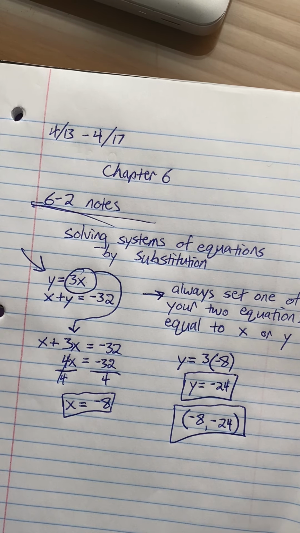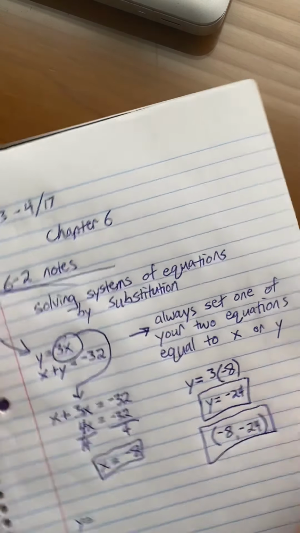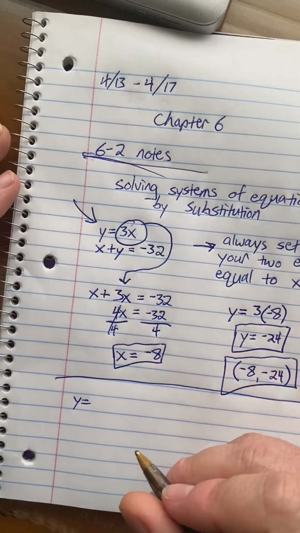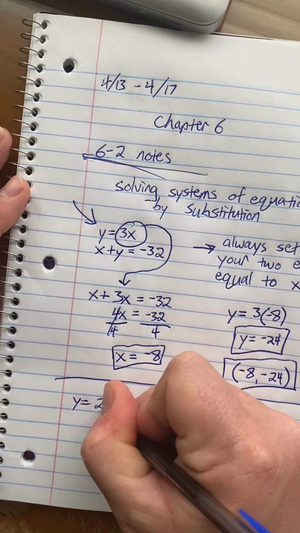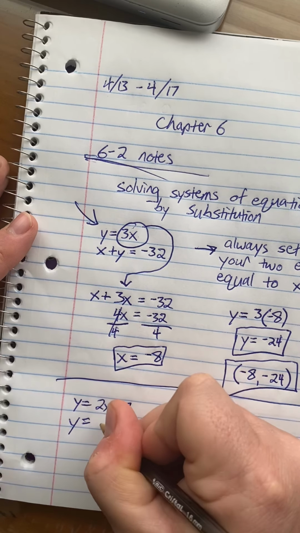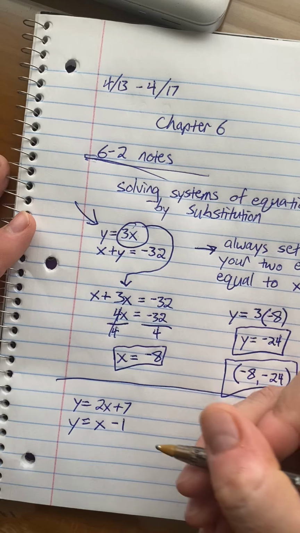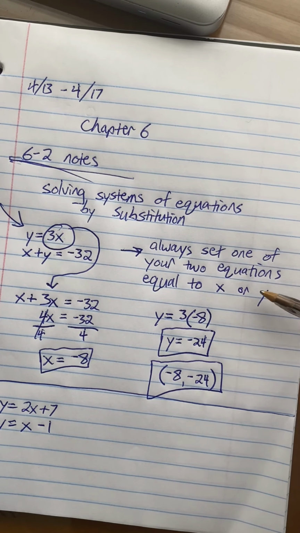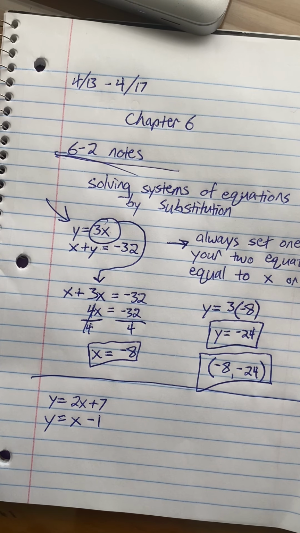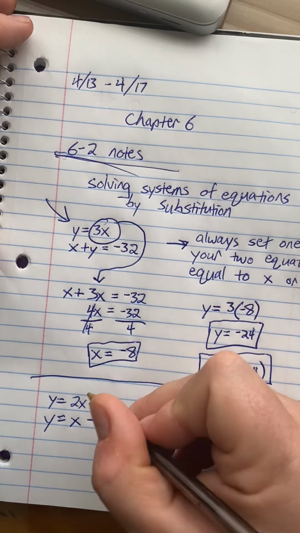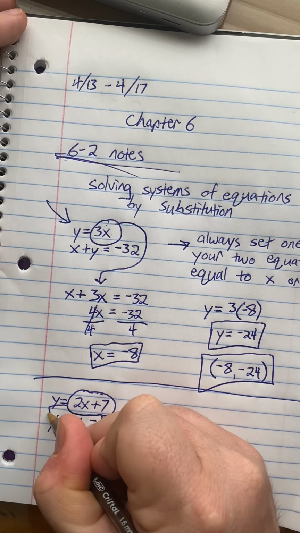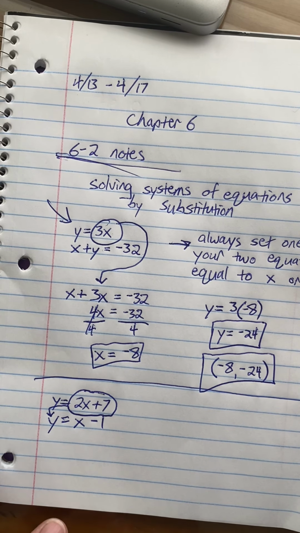One more example problem. So I have y equals, well, let me just draw a line here to separate. Y equals 2x plus 7. And then I also have y equals x minus 1. Well, remember I told you up here to always set one of your 2 equations equal to x or y. Well, both of them are actually set equal to y. There's no problem with that. That just means that I'm going to take this from the first equation and plug that into the second equation in for y.